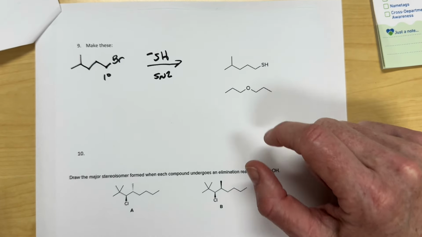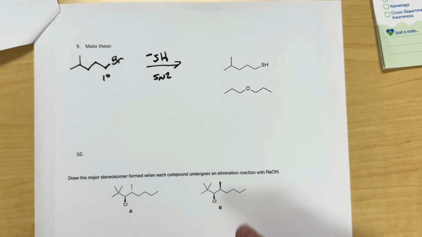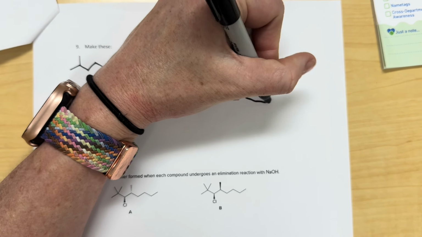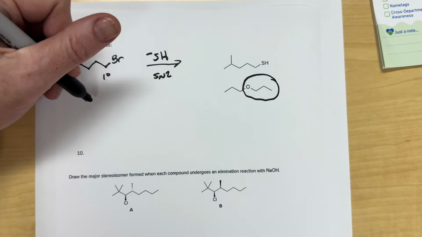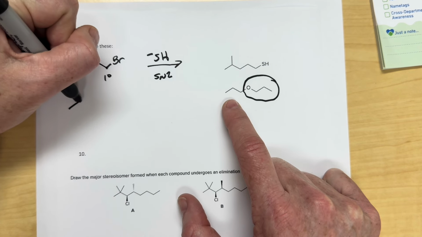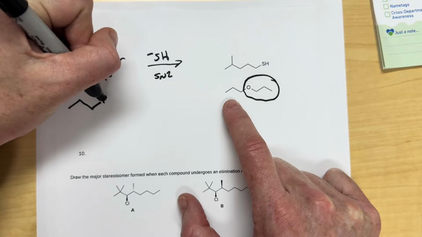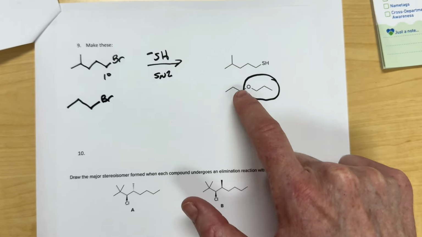Now over here, it's a little funkier, but anytime you see an ether, a resulting ether, that means one part was a nucleophile and one part was the electrophile. So you can start, let's say we started with this section right here, 1, 2, 3, 1, 2, 3.